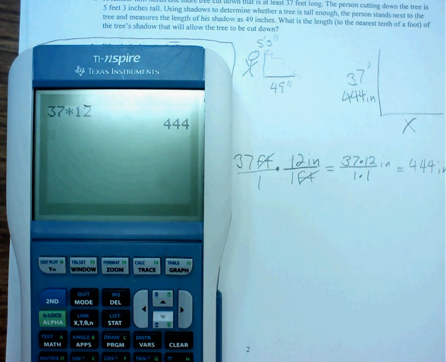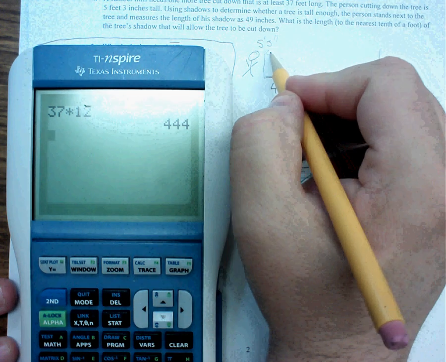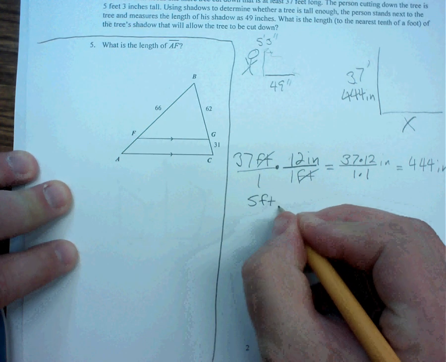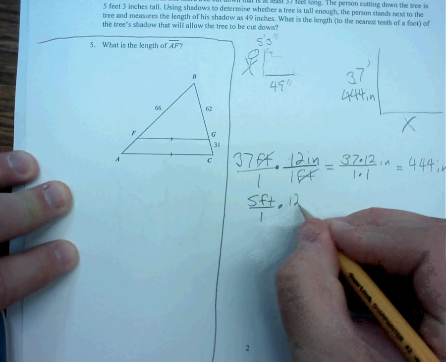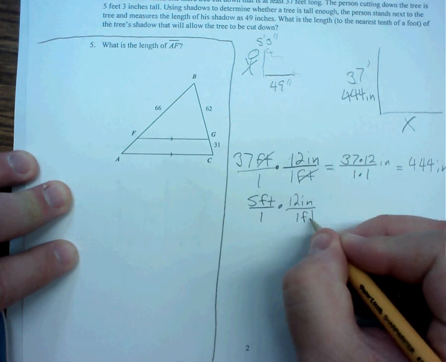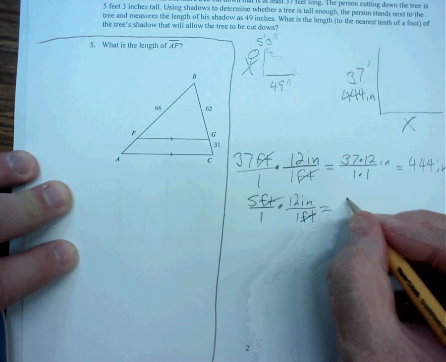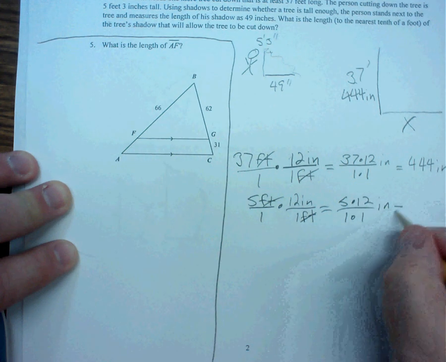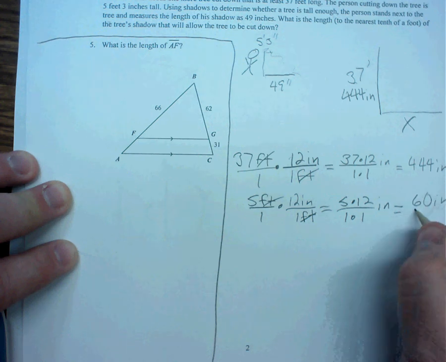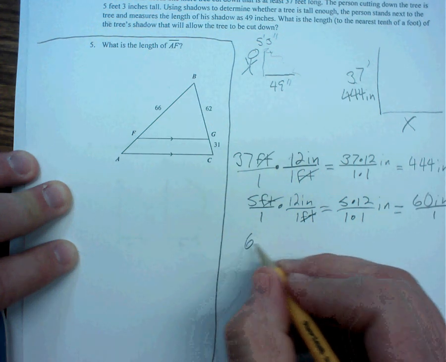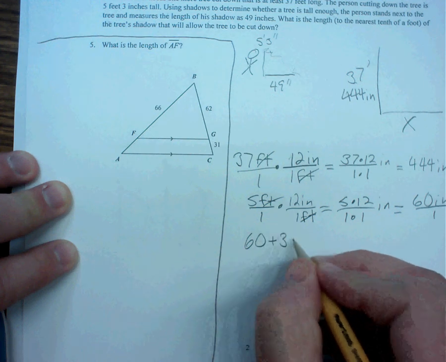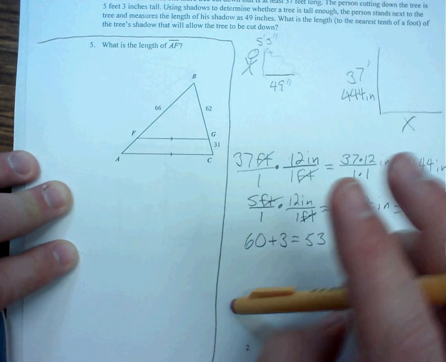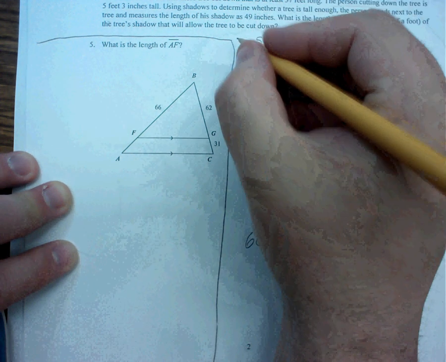Okay, so now I've got to convert the dude's height. Well, he's 5 feet, so we do the same thing. 5 feet times the conversion factor of 12 inches per 1 foot. Feet and feet cancel. I get 5 times 12 on the top, 1 times 1 on the bottom. I'm left with the unit of inches. That's 60 inches. Well, he is 5'3", so 60 plus 3 equals, not 53, 63 inches.